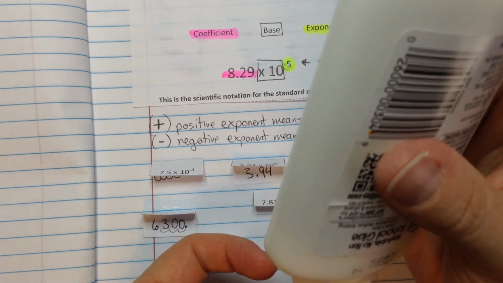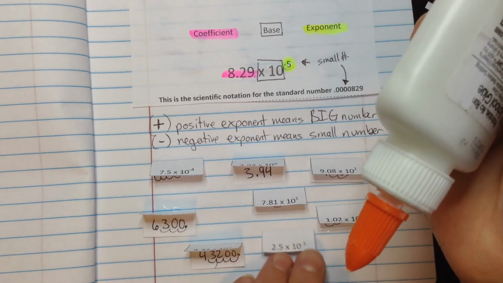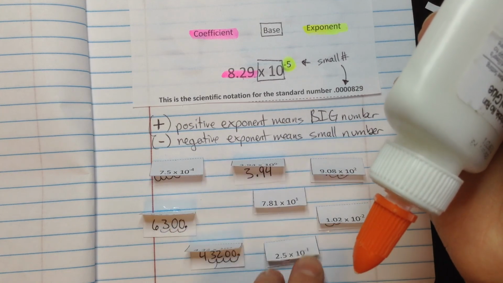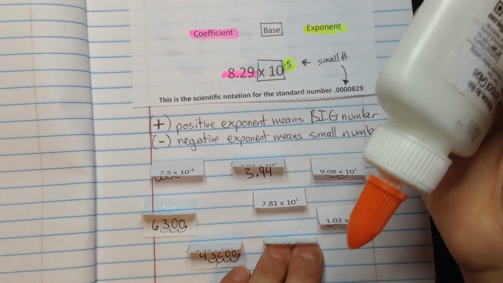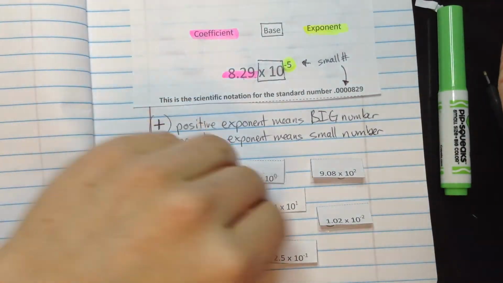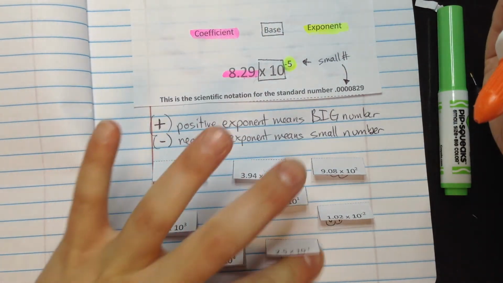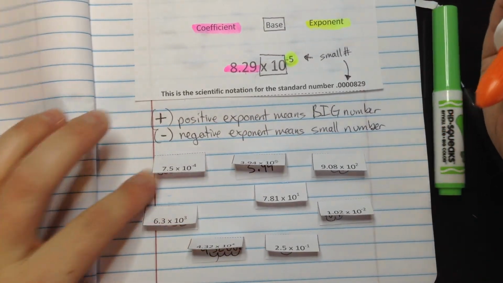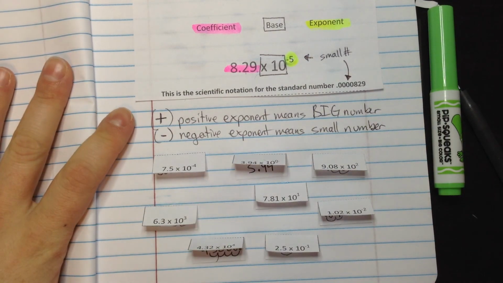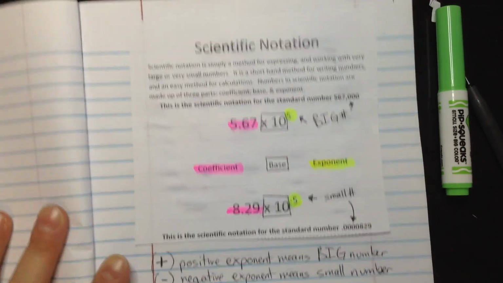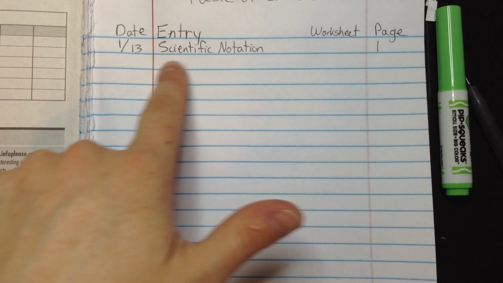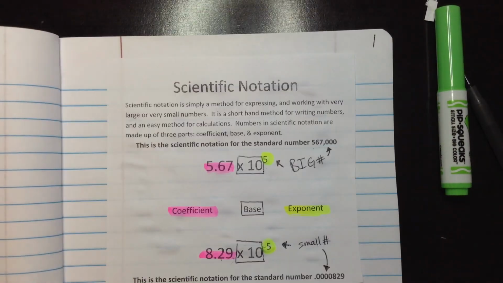Now, the reason why I have you guys do this journal is because I will have you refer back to it. If you're working on something and you need to know scientific notation, I'm going to say go to page 1 in your journal. And you'll turn to page 1 in your journal and be like, oh, there it is. I'm not going to tell you, I'm going to make you look it up. Okay? So that is the journal entry on scientific notation. Page 1 in your journal. Don't forget, make sure you have it in your table of contents. There you go.